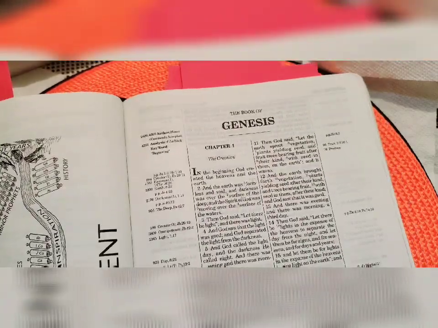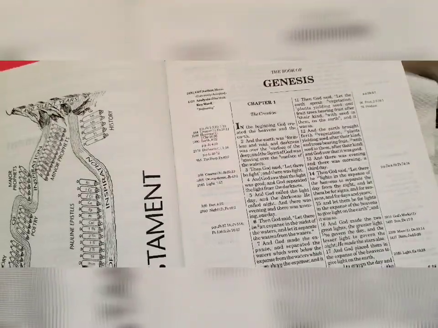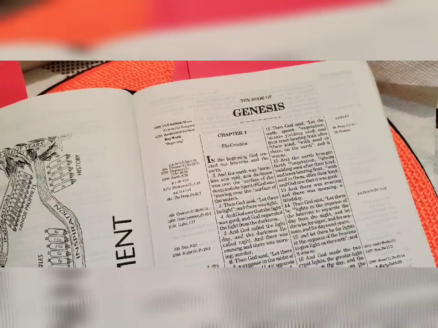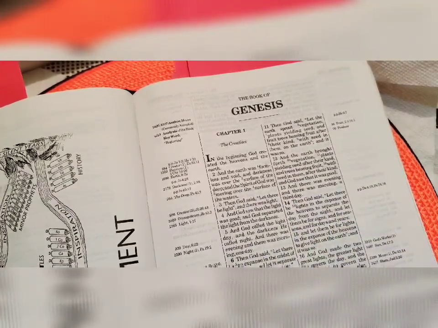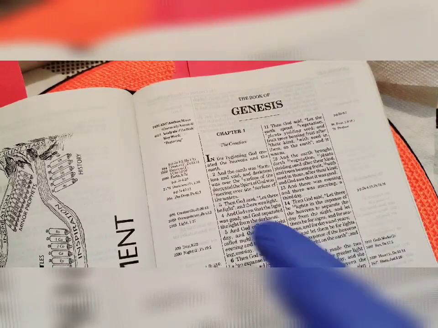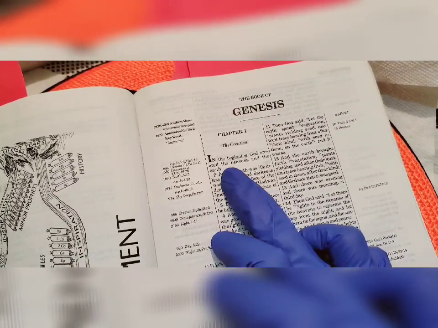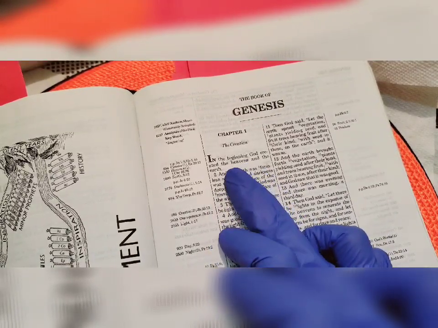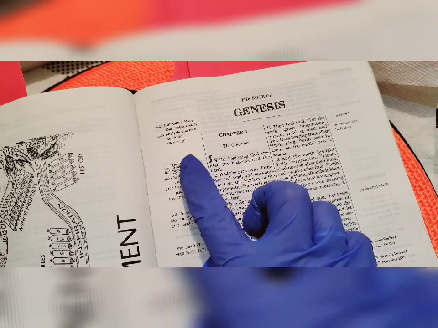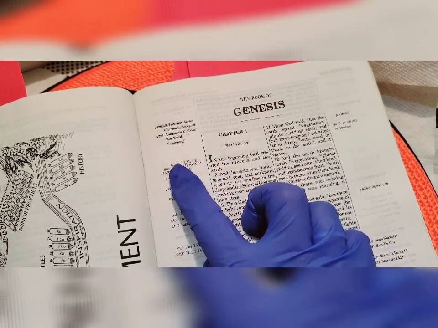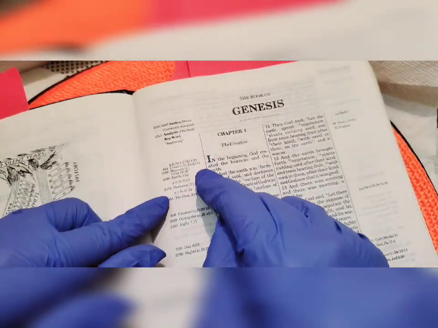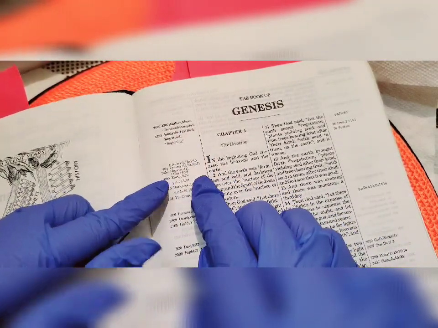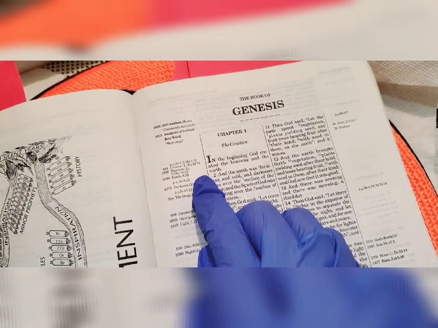Okay, so we're gonna analyze the verse Genesis 1:1. Okay, in the beginning God created the heavens and the earth. On the left, you will see PP, which means parallel passage, which is John 1:3 or Hebrews 1:10.